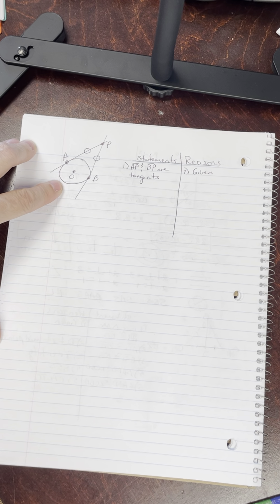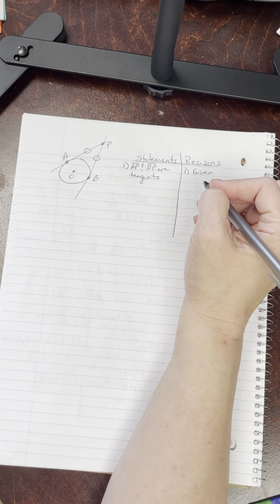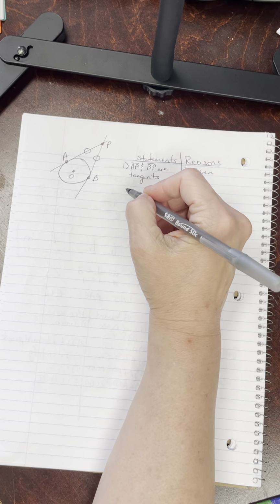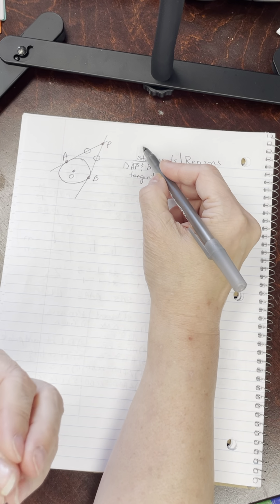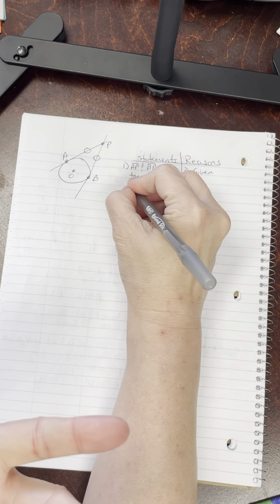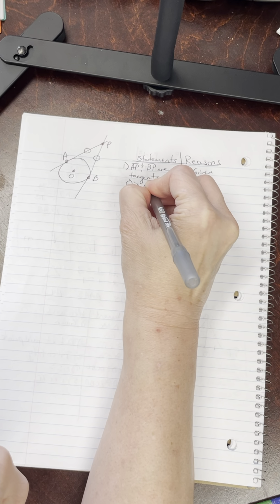In theirs, they listed that O was the center. How precise do you need to get? With me, not overly precise. If you're trying to do a formal proof on a standardized test, you probably want to list literally everything that you put in your diagram. So somebody who's reading your statements and reasons will know what's happening. So they're going to say that O is the center.